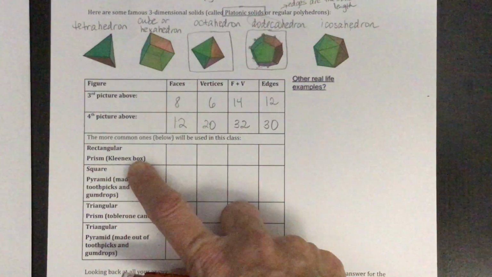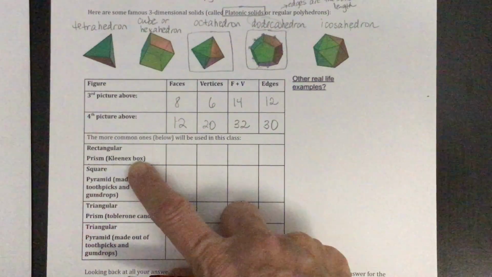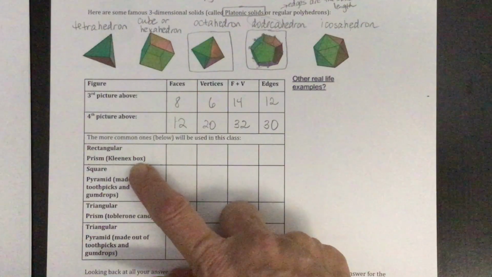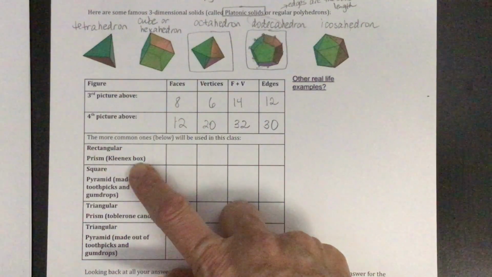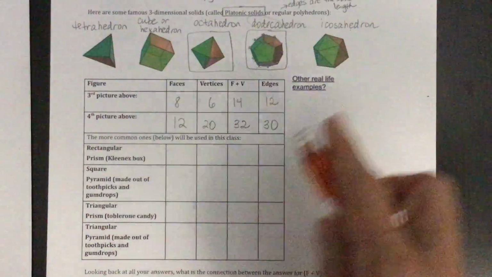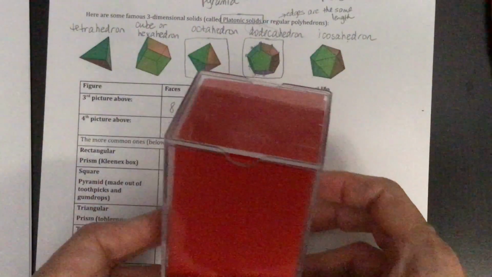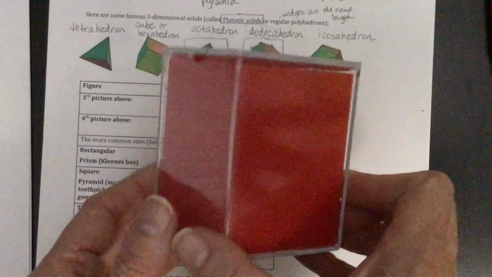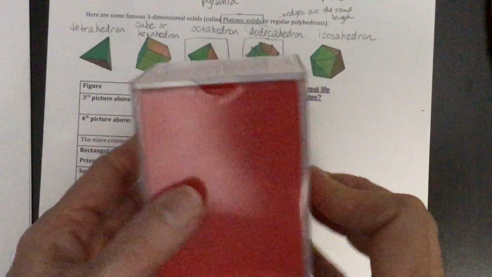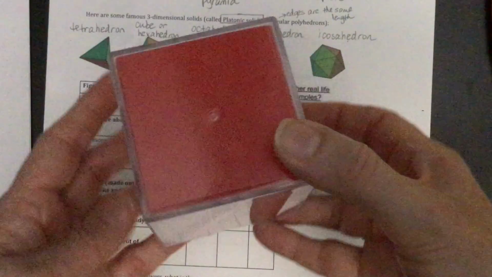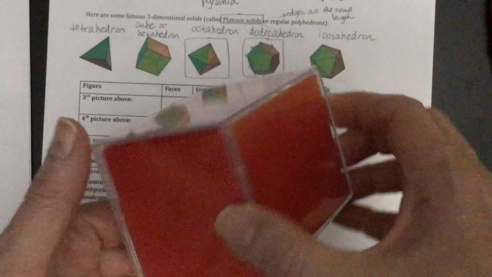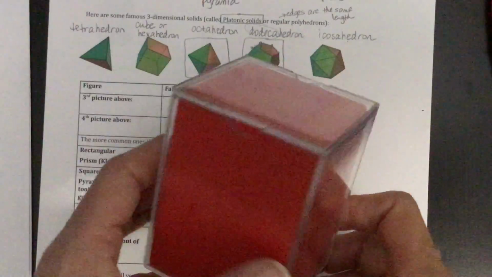So think of like a Kleenex box, any box with a lid on it. Think of as a rectangular prism. Okay, that's a really good example to think of a box. So here I have a rectangular prism. Okay, so I'm going to kind of just turn it so you can see all the way around it. Okay, there's a rectangular prism.